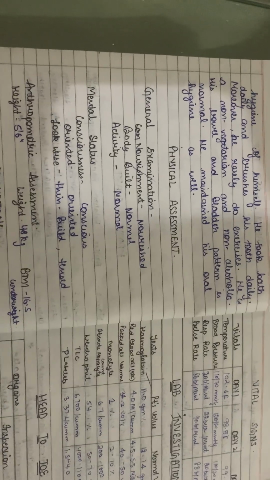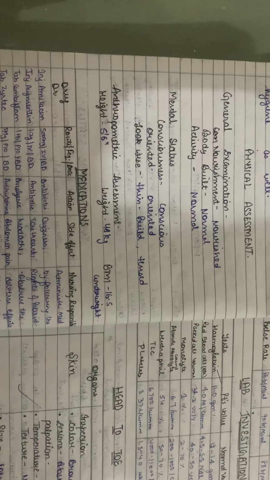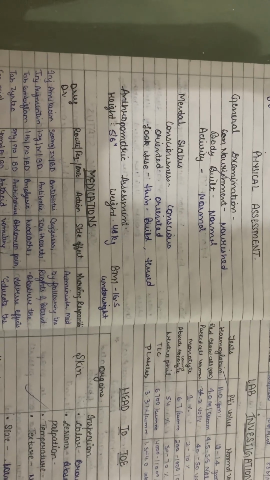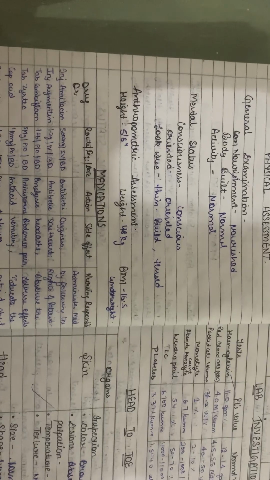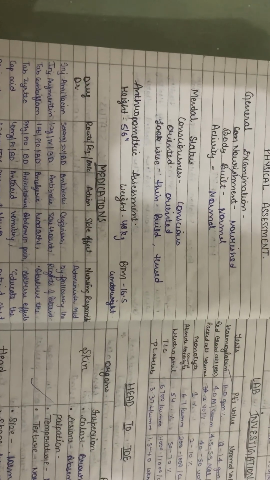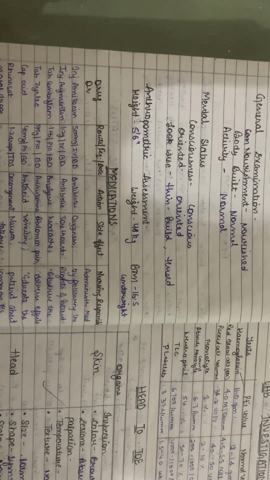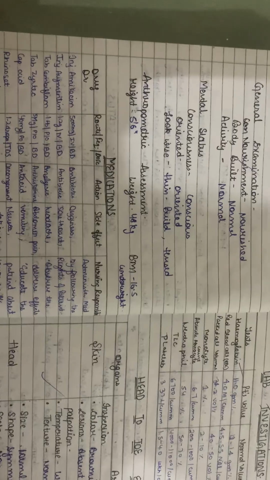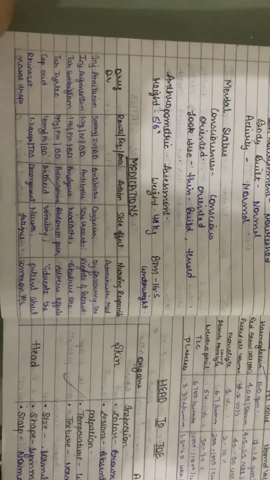After the personal habits, you have to write the physical assessment, which includes general examination, mental status, and anthropometric assessment. In the anthropometric assessment, you have to mention the height and weight of the patient, calculate the BMI of the patient and classify whether the patient is underweight, normal, or comes under the obese or overweight category.